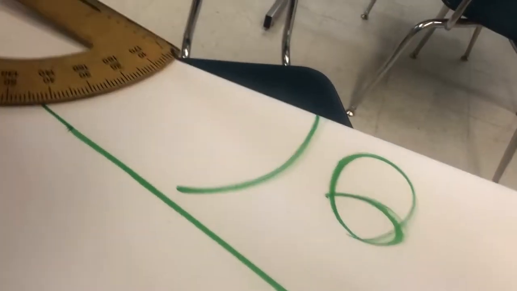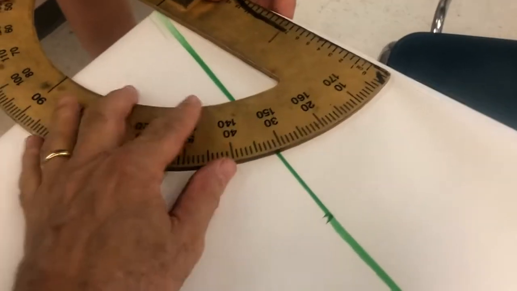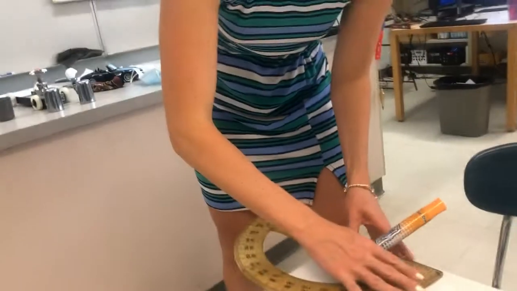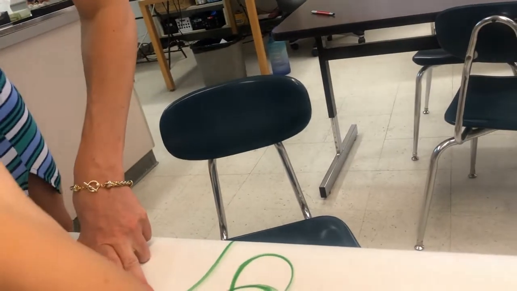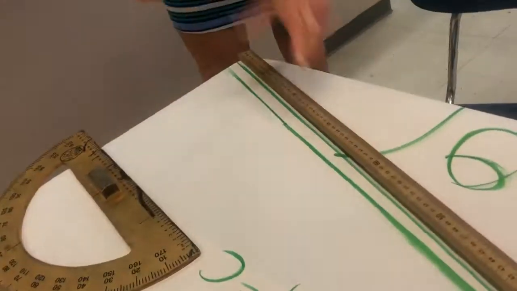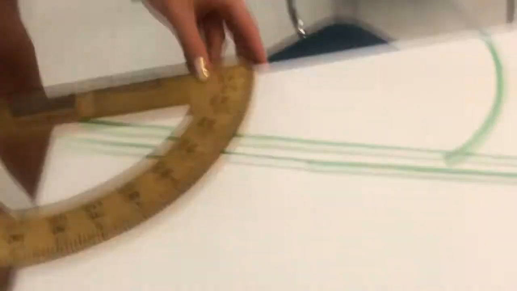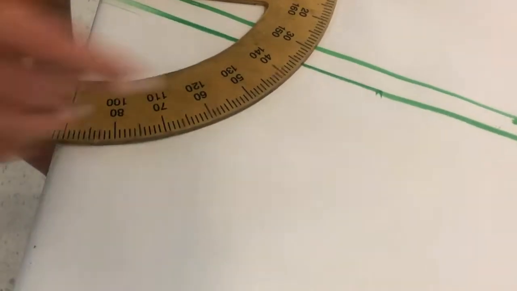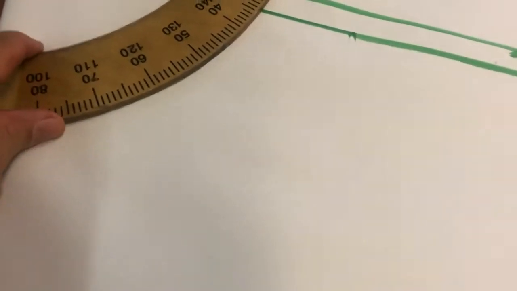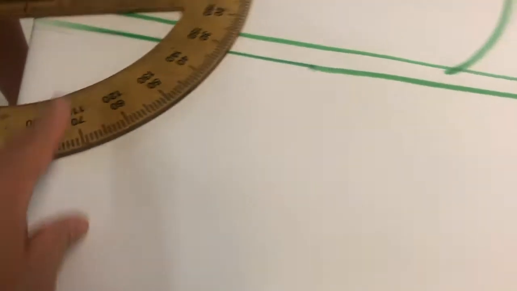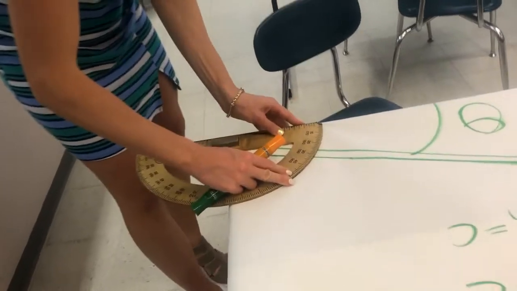No, it's not. Let's draw another line from that corner, right there. It makes a difference. Close enough. The edge is right there, a little closer.